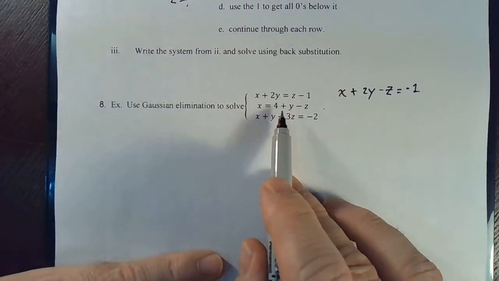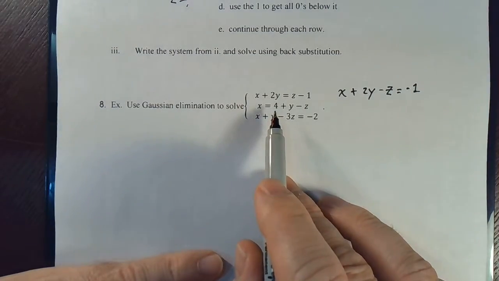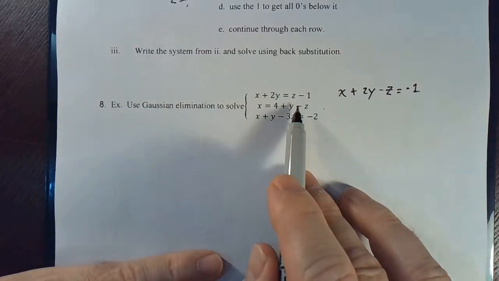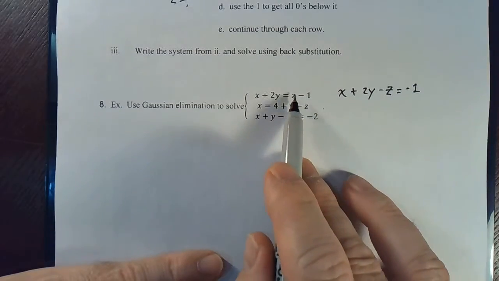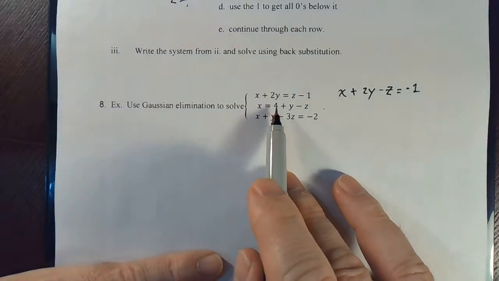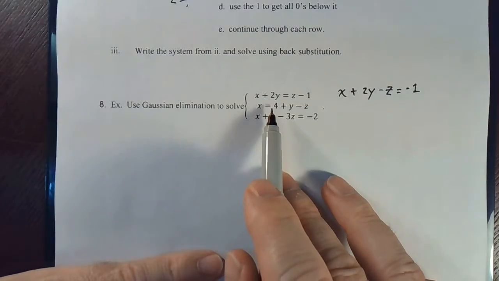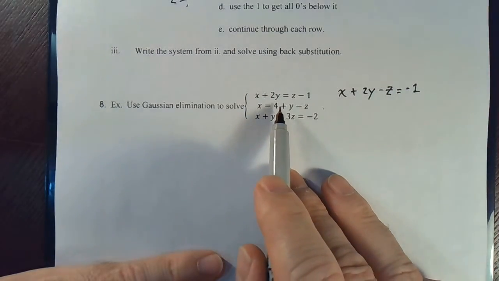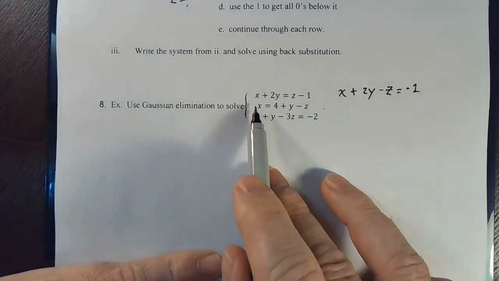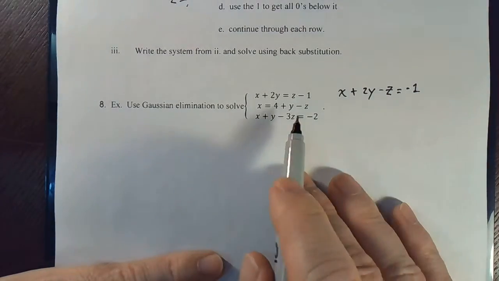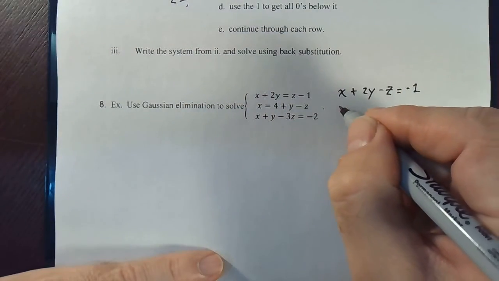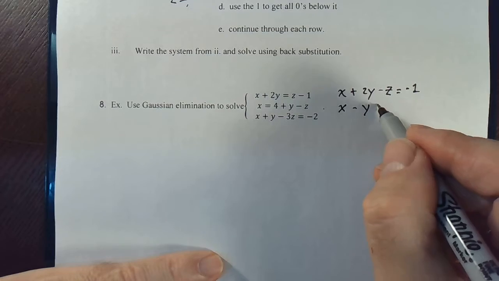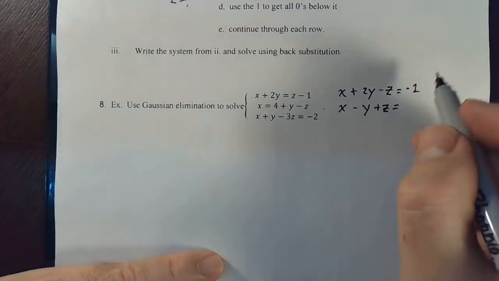Well, what do I want to do here? Well, there's multiple things. There's 2 ways you could do this. X is on the left, so we either need to subtract y from both sides and add z to both sides, leaving 4 by itself. Or, since we have y and z over here, I could subtract x to get it on this side and then subtract 4 to get it on that side. And it doesn't matter which way you do it. I'm just going to keep the x where it is. Subtract a y, so minus y. Add a z, so plus z, equals 4.